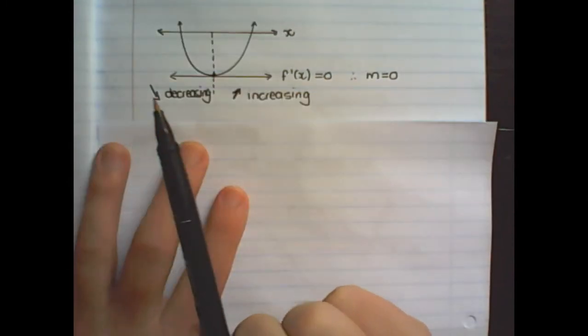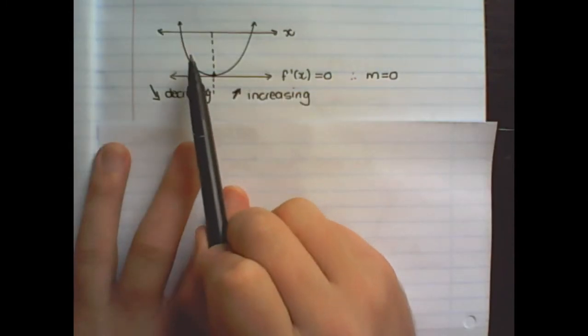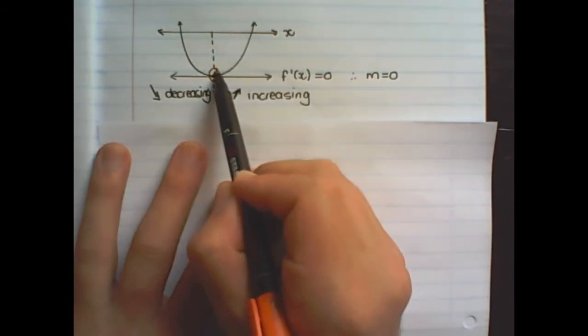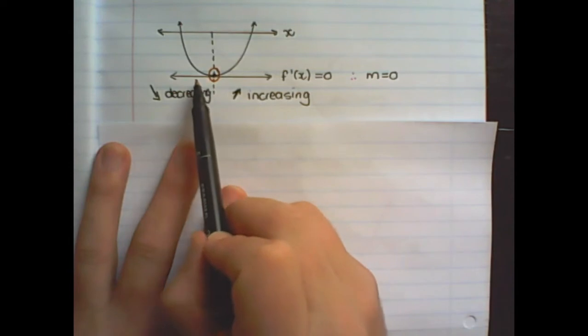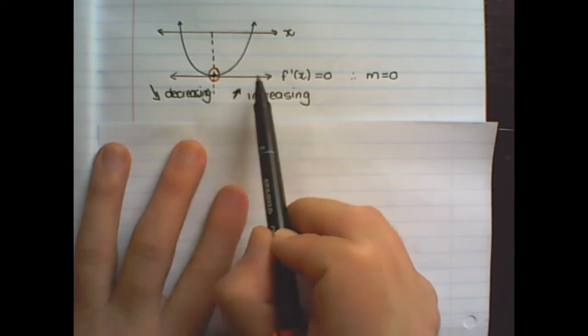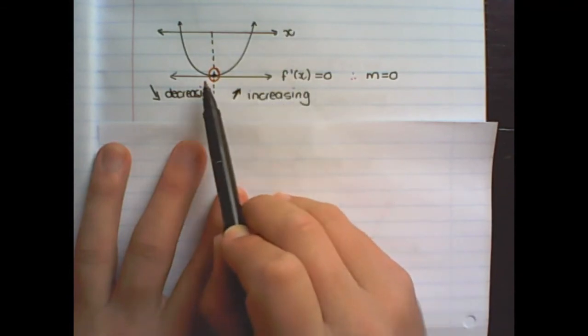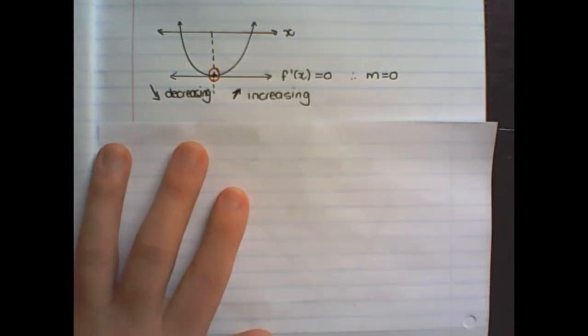Let us discuss the characteristics of the tangent line to this parabola. So what we have already discovered is that the gradient at a turning point is equal to 0. Therefore, the first derivative at the turning point will also be equal to 0.